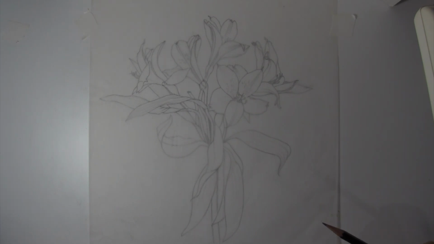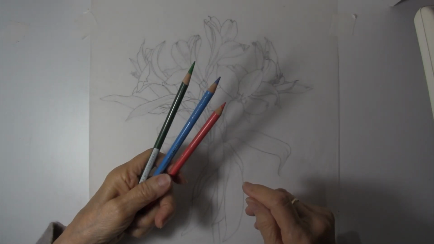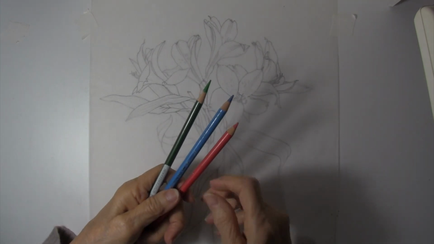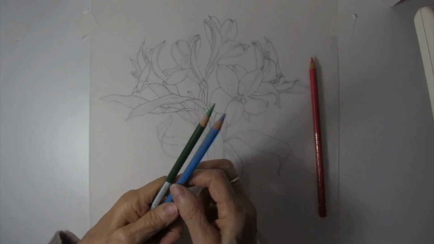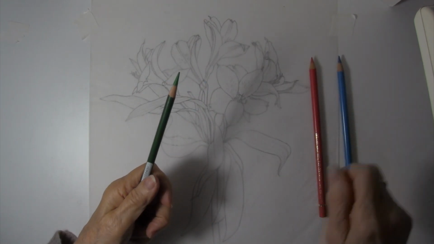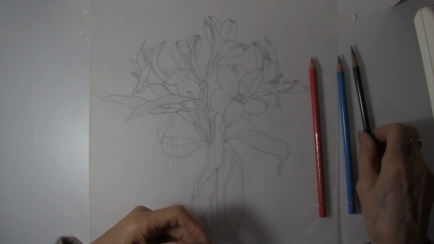The first thing you need is 3 colored pencils or 3 different weights of graphite pencil. I'm going to use these 3 colors, the green, blue, and red. I'll use the red for my close-up foreground. I'm going to use the blue for my middle ground, and I'll use the green for the area that will be farthest away.